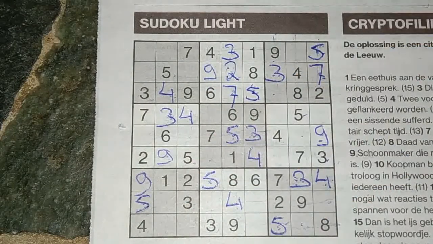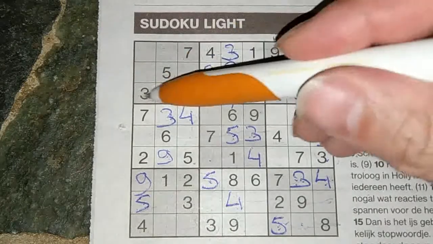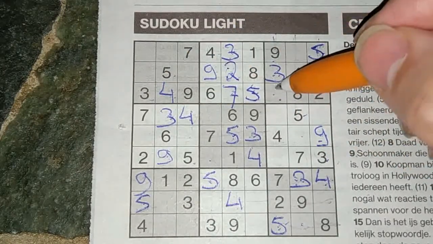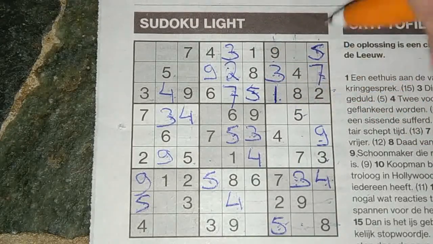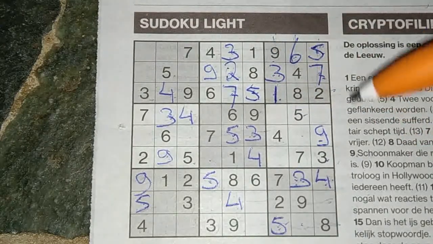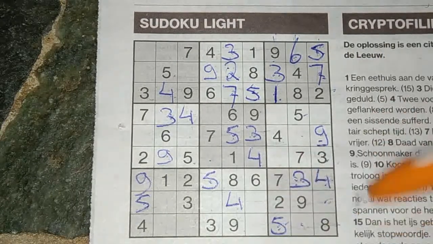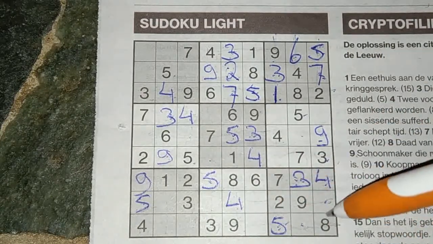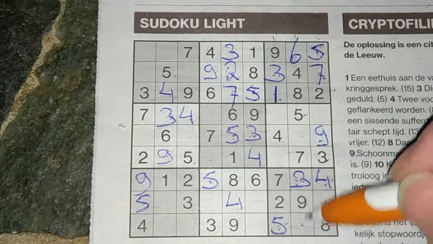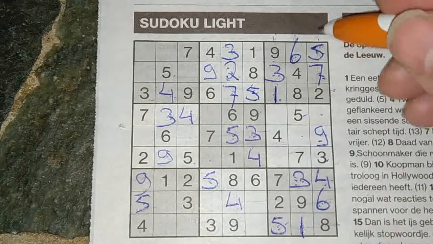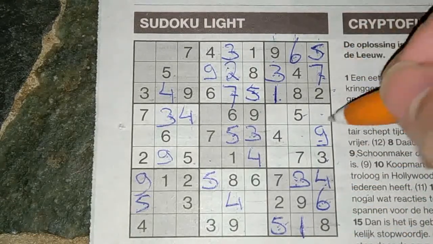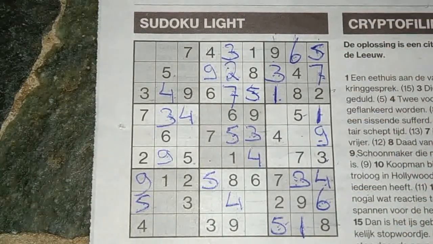Yes, right. One missing number in this row for the number 1. One missing number in this big square for the number 6. 2 missing numbers of this big square for the numbers 6 and 1. We have a 6 there, so no 6 here. 6 should be here, and then 1 goes there. 1 missing number in the last column for the number 1.